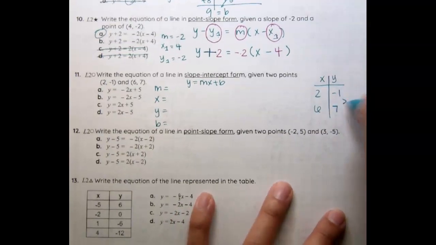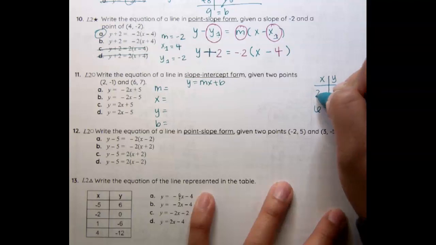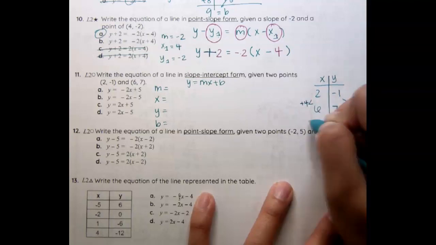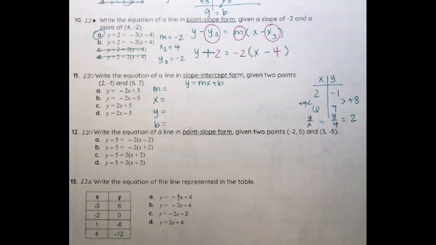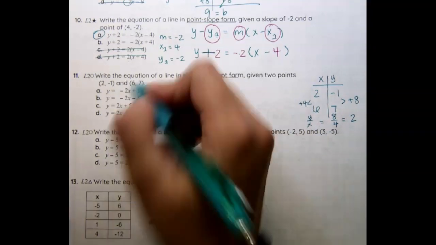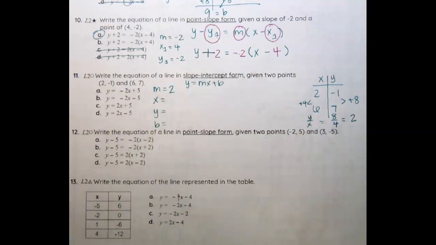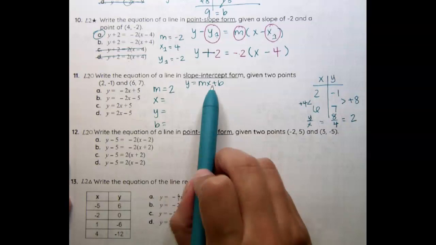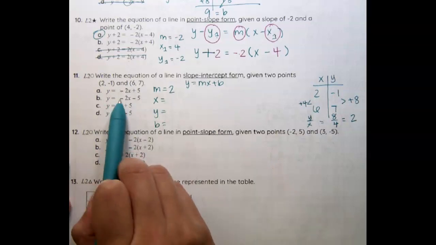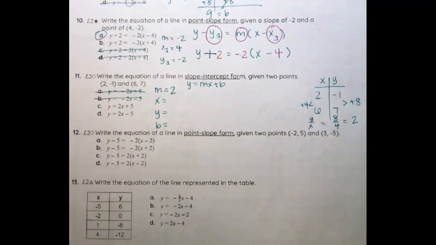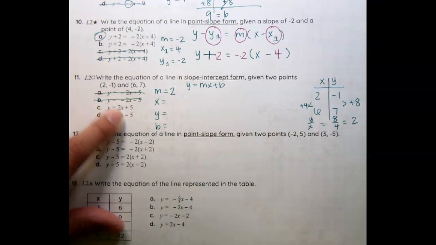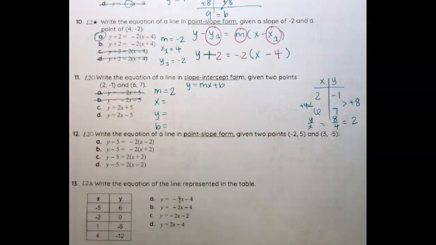To get from -1 to 7 is +8. To get from 2 to 6 is +4. It's y over x, so I'm going to have 8 over 4, which is then just 2. Not 2 over 1, just 2. So my m is 2. Well, I know m goes in front of x, so automatically I can eliminate a and b because these have a -2 slope. So now I need to figure out, is my y-intercept +5 or -5, because that's the only difference between c and d.